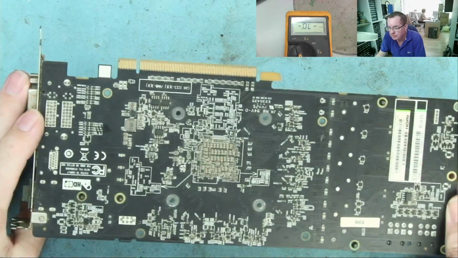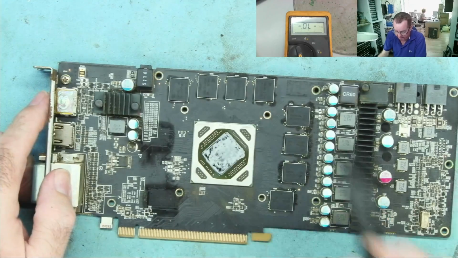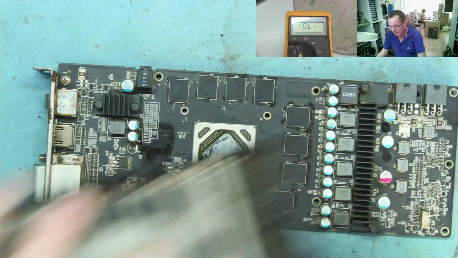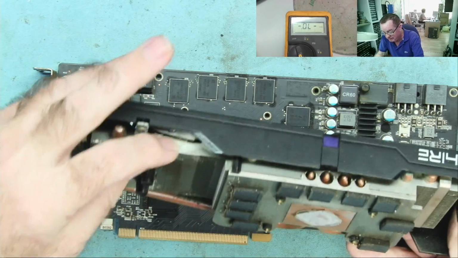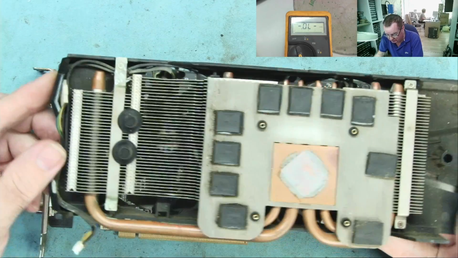Okay, so here's the other card. I've just taken the heatsink off this one. It doesn't have the same sort of amount of corrosion as those cards had. There's a little bit though, around here in particular, you can see it. So there is some corrosion on it.